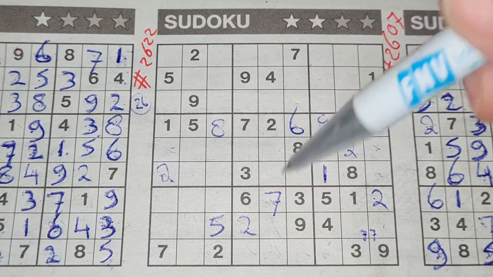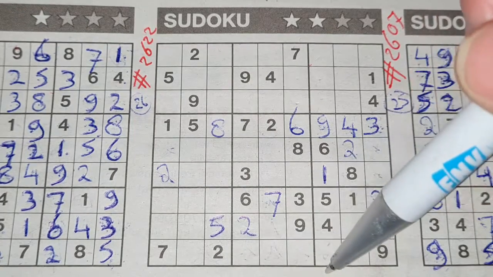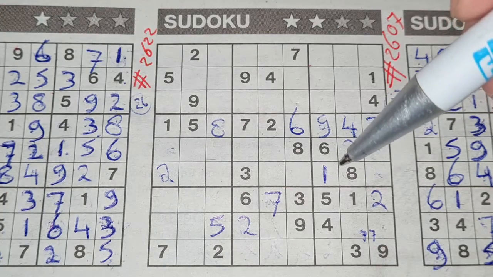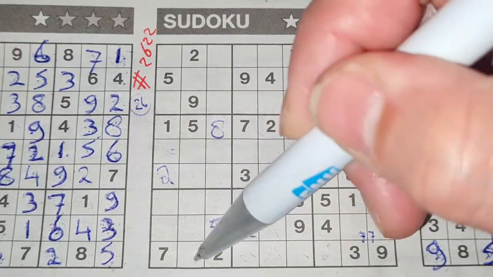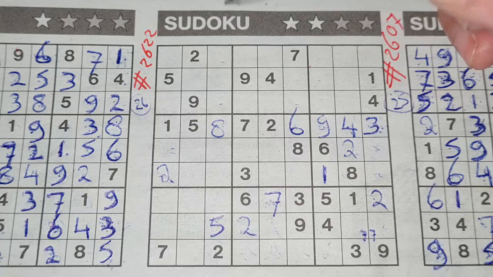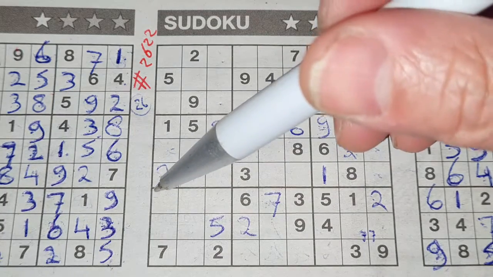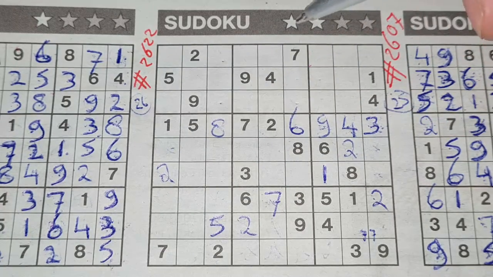Then 4 and a 5, 4, 5. All right. 1, 2, 3, 4, 8 and a 9. 4, 8 and 9.